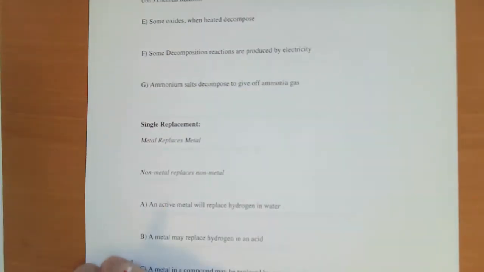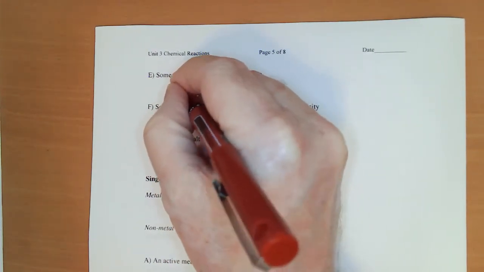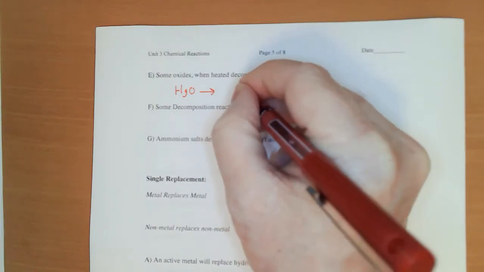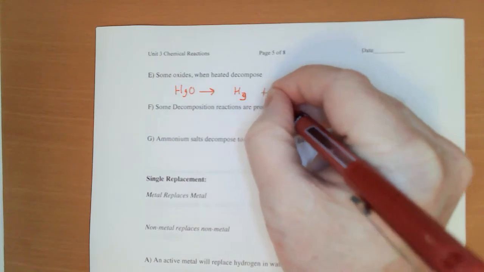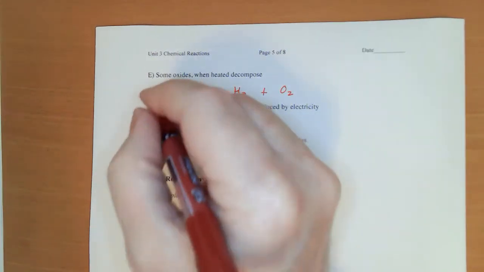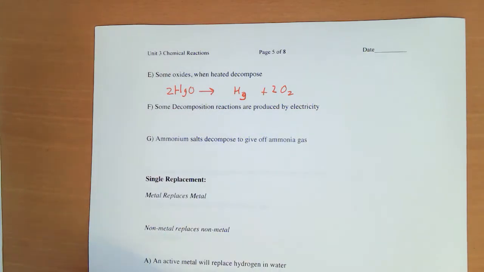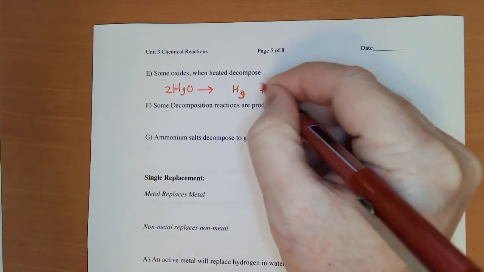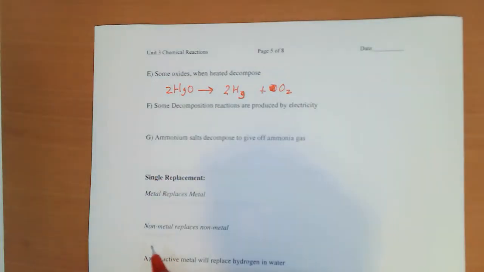Oxides, when heated, can decompose. So, let's go with a nice dangerous one, HgO, mercury oxide. I remember having to do that in a high school lab. We actually made mercury out of that. Looked kind of cool, but pretty toxic. Okay, actually, I'm sorry, no. Balance it, we're going to put a 2 there.